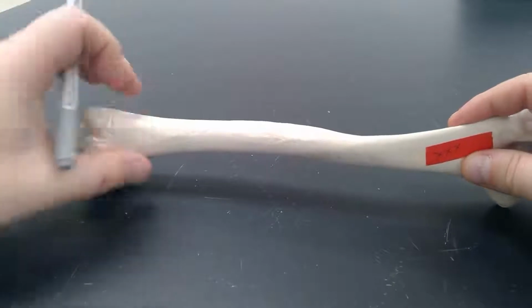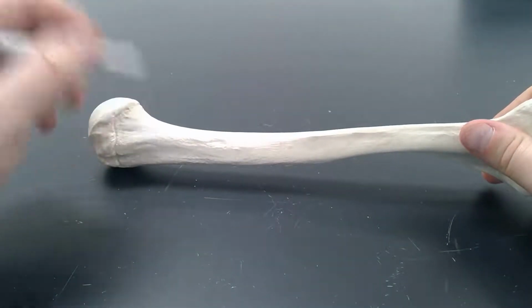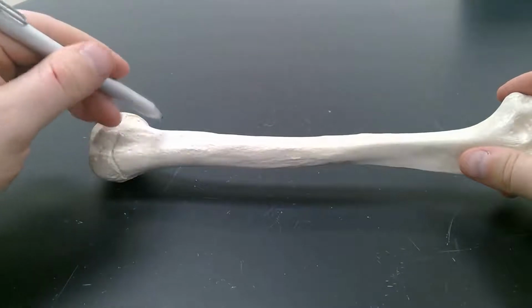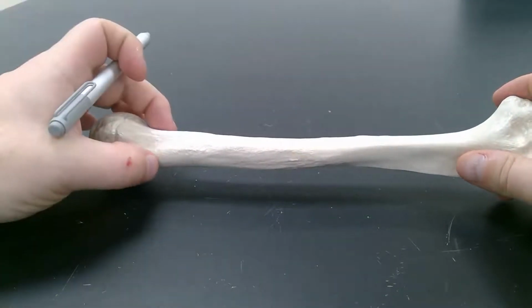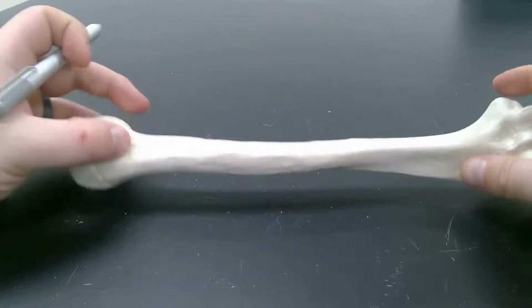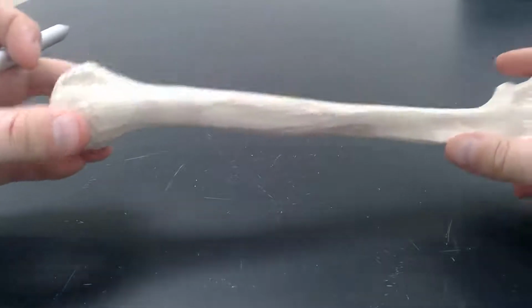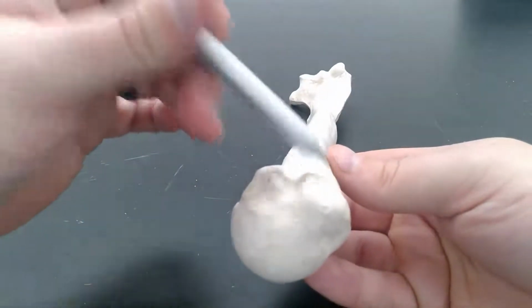Then we move down a little bit. In this area here, this is called the surgical neck. This is the surgical neck of the humerus. And the reason it is of clinical significance is this is the most common place that people break their humeruses, okay, by far.